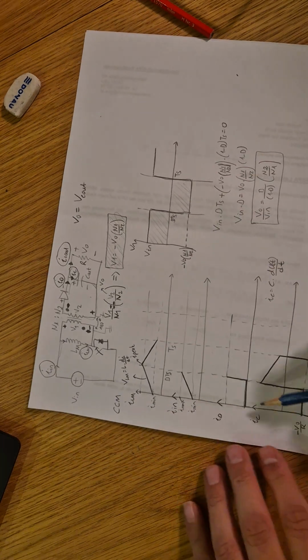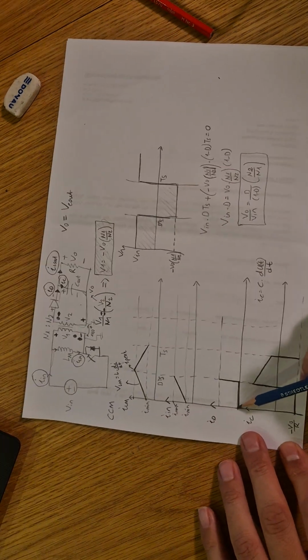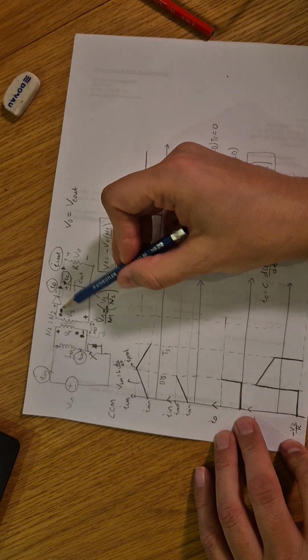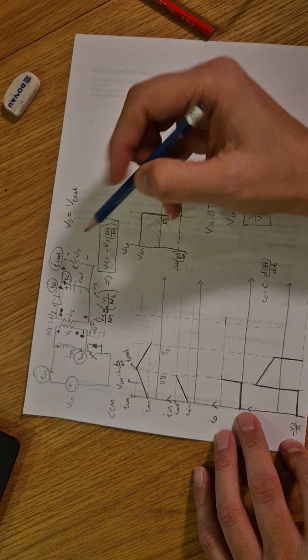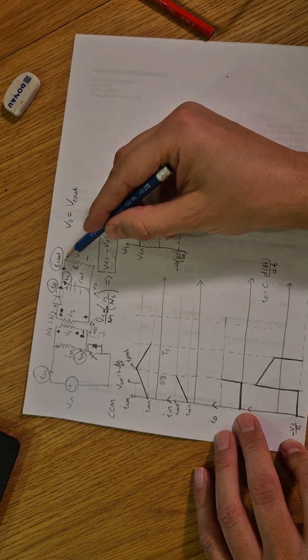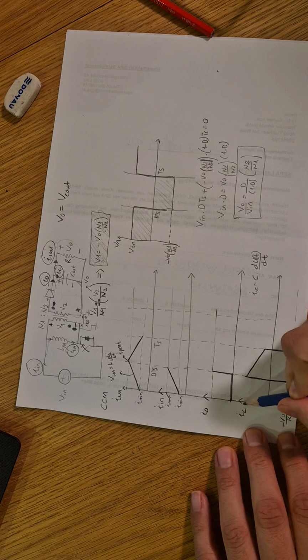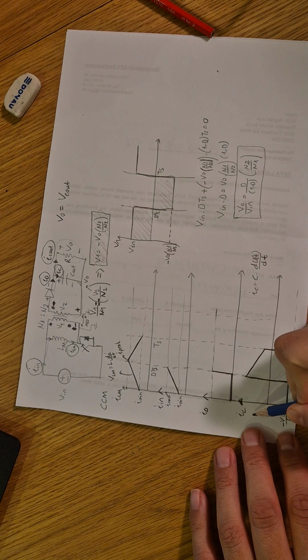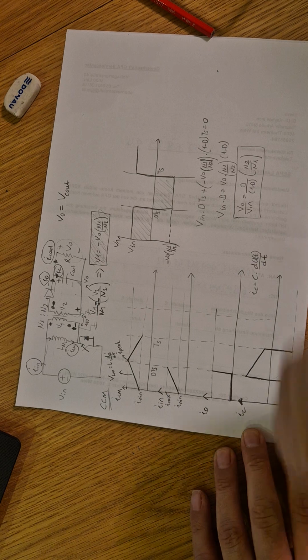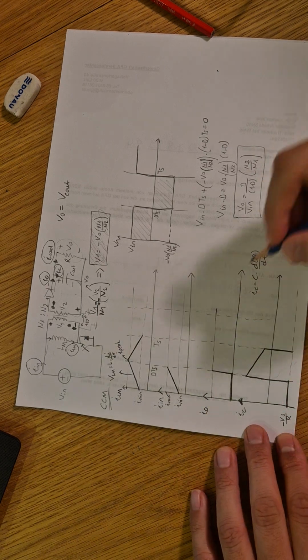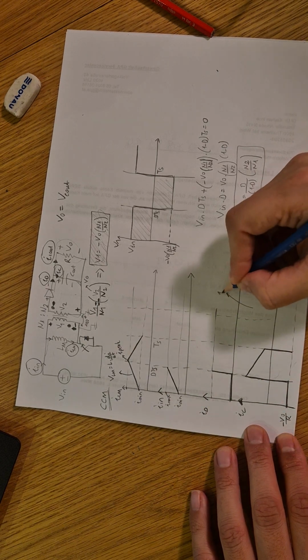And what happens here, the diode during the switch on time doesn't conduct. That means my load is only supplied by my capacitor. And I assume that it's continuous conduction mode and in steady state.